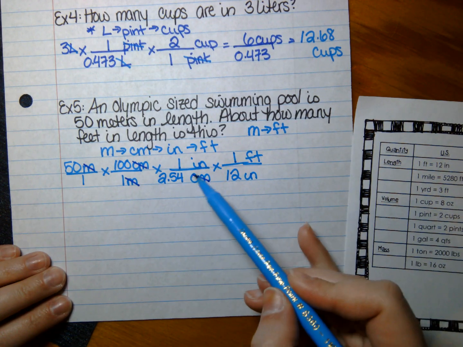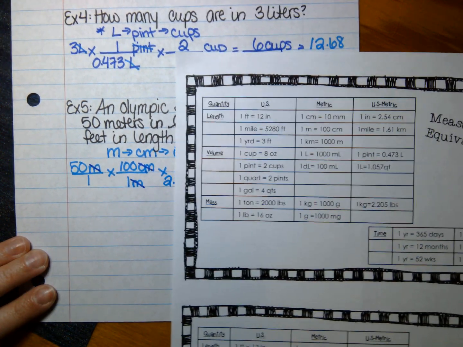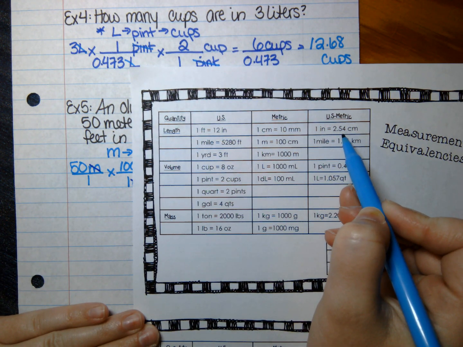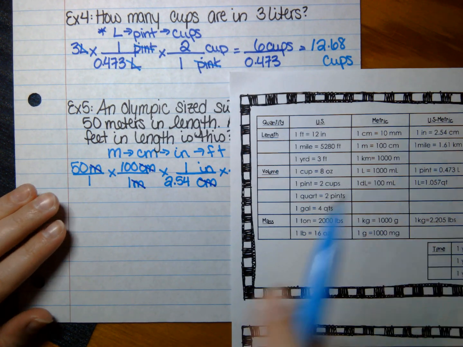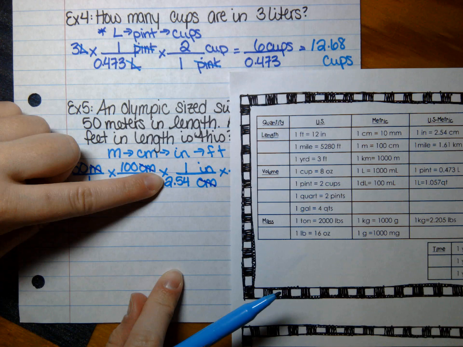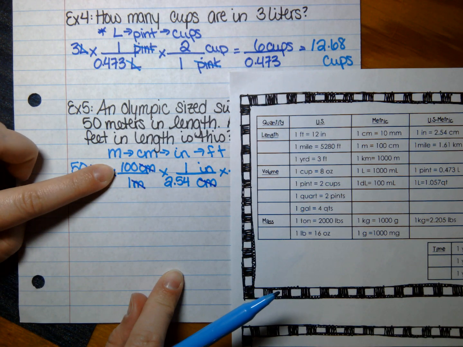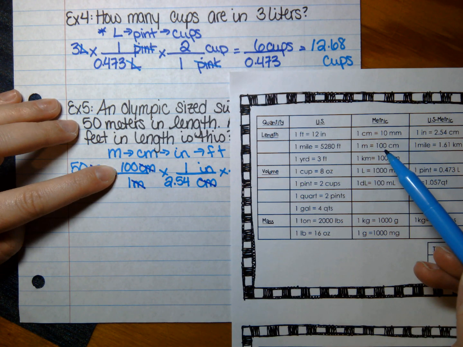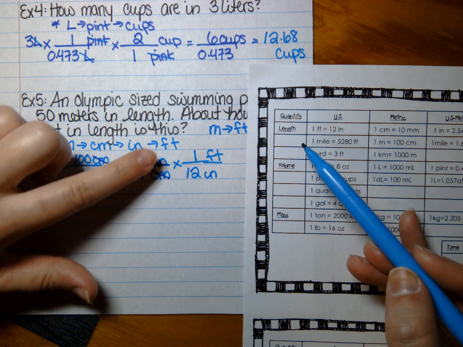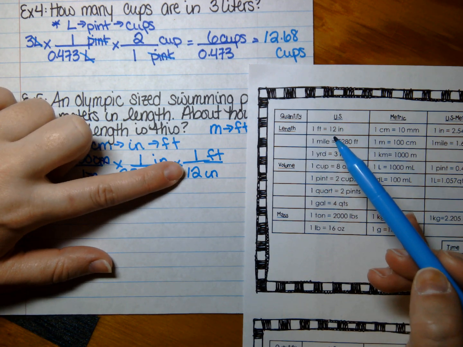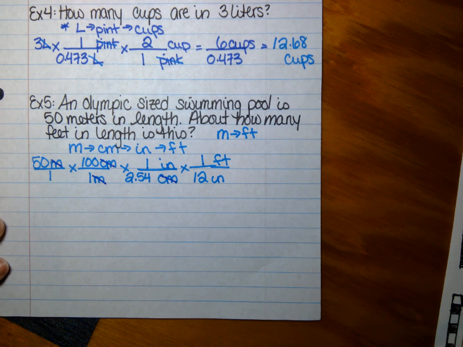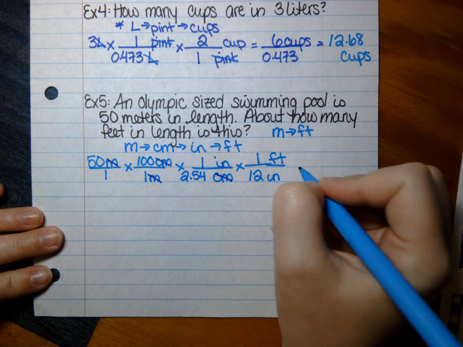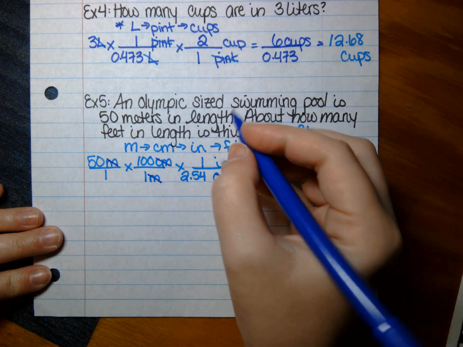So when you're debating what numbers to put in front of what variable, you need to reference your chart. So in here it says 1 inch equals 2.54 centimeters. So that's why I have my 1 in front of the inches and the 2.54 in front of my centimeters. If we were looking at meters to centimeters, it says that 1 meter has 100 centimeters. And the same thing, 1 foot has 12 inches. So the 1 isn't always on the top or on the bottom. It all depends on where your units are. So that's why you need to make sure you include those units. So now, again, my inches cancel.